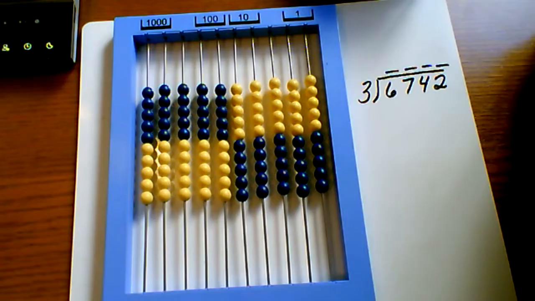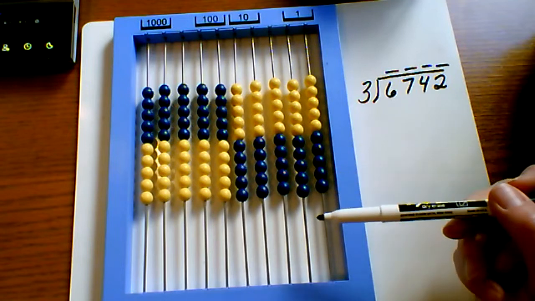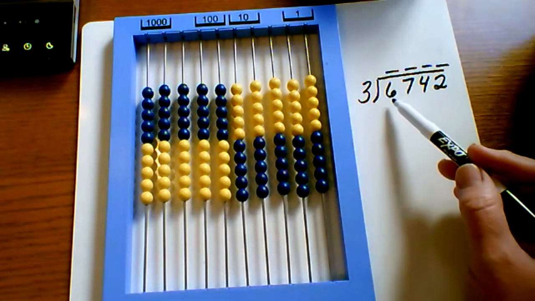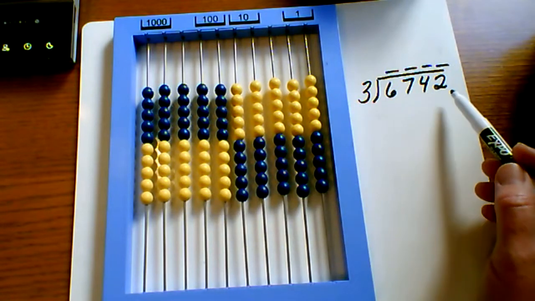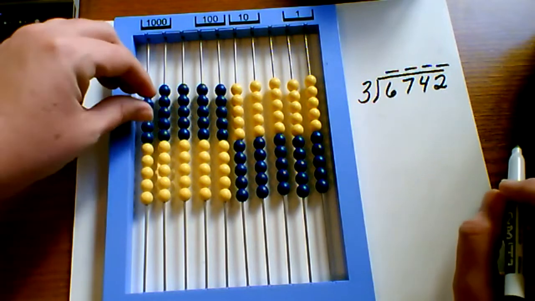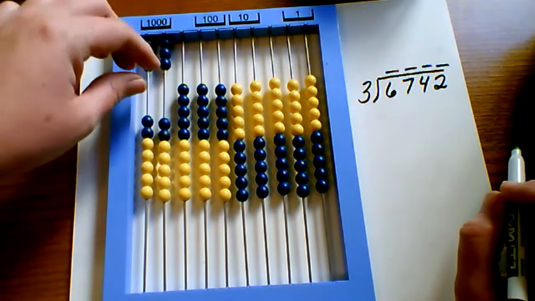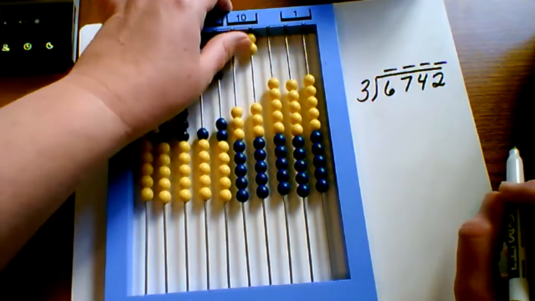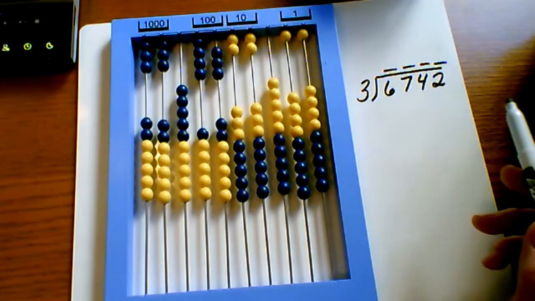I will demonstrate this again because it seems like many people get a little lost with this method until you use it enough. So let's go ahead and try that one more time. Okay, so remember how we set up the second side of the Abacus for division. We move the beads halfway up. Okay, here's our problem, 6,742 divided by 3. So I'm going to go ahead and enter that number. Here we have 6,000, we have 700, 40, 2, and we're going to divide by 3.